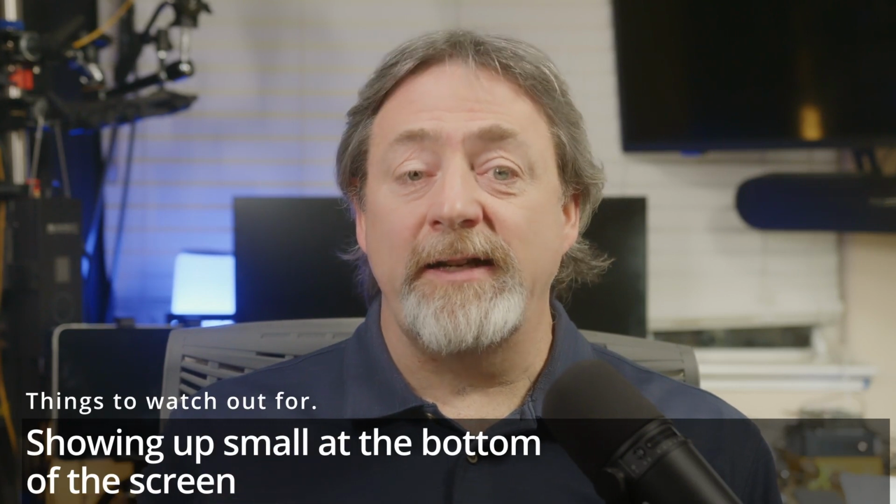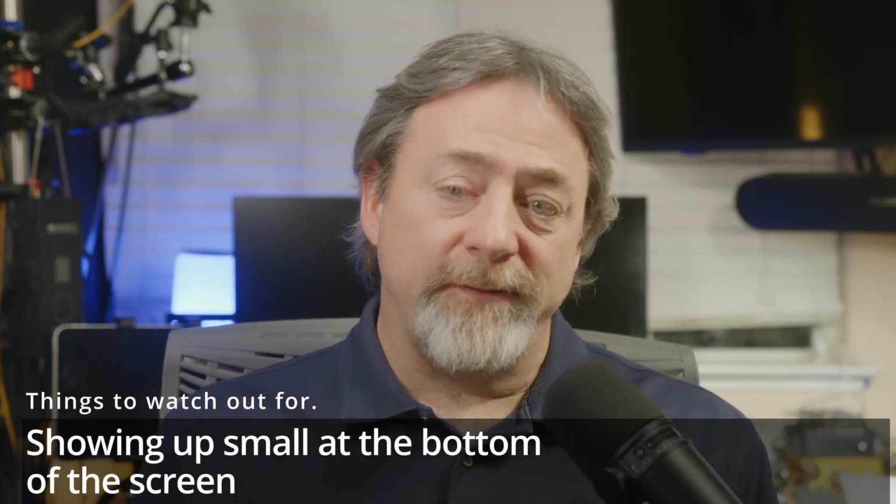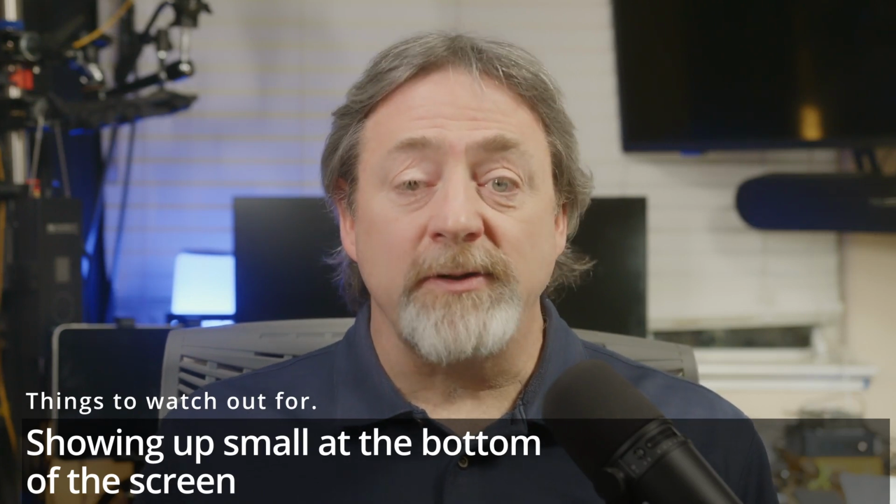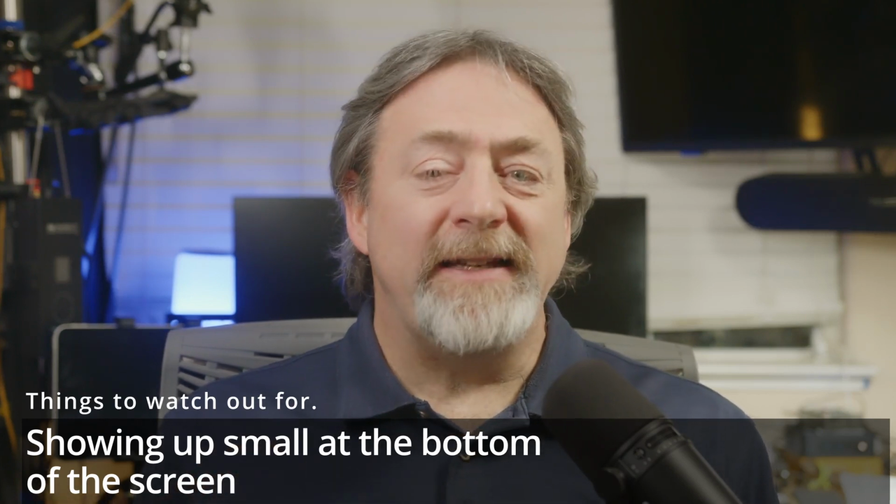Now, sometimes you might show up small or on the bottom of the screen, and this usually happens when the camera's too far away or it's aimed upwards. Of course, the natural thing is to move your camera closer or aim the camera down. You might need an external camera to get this to work.